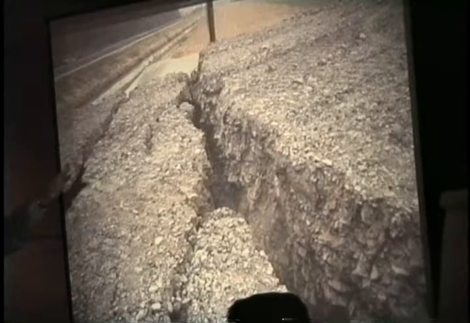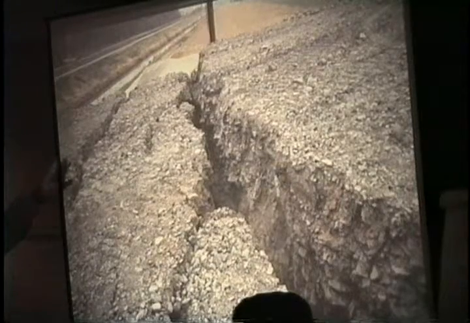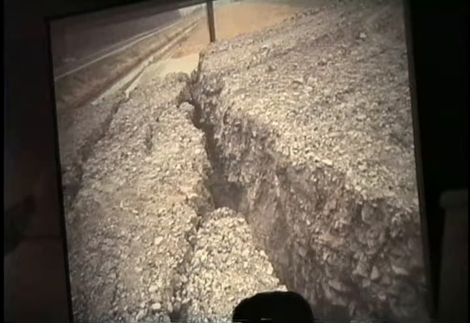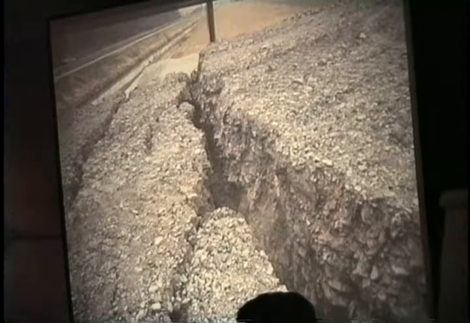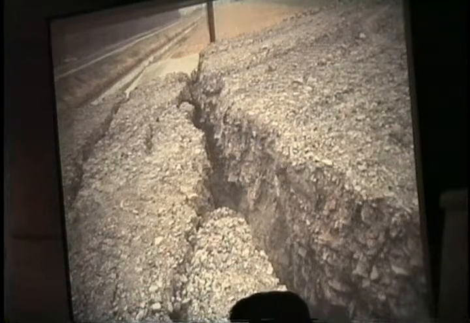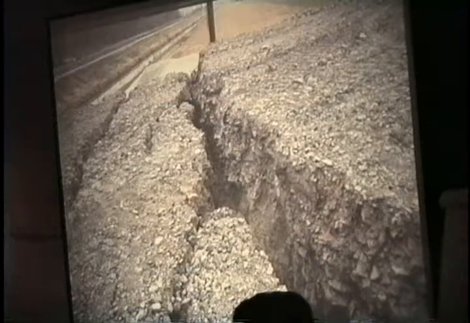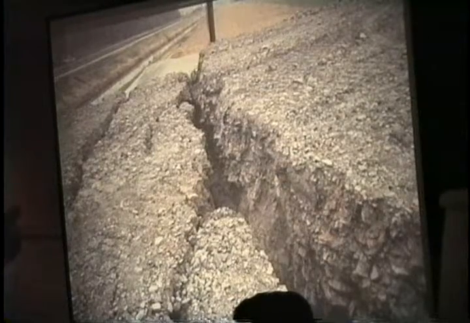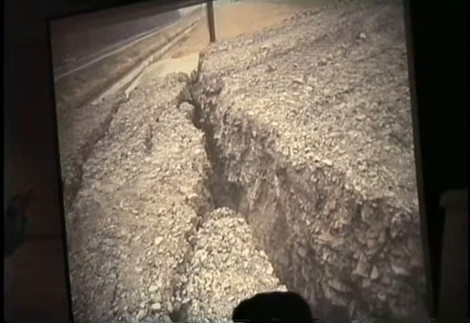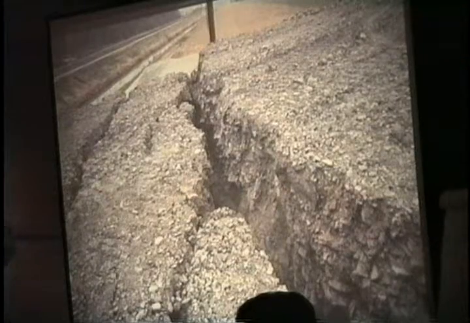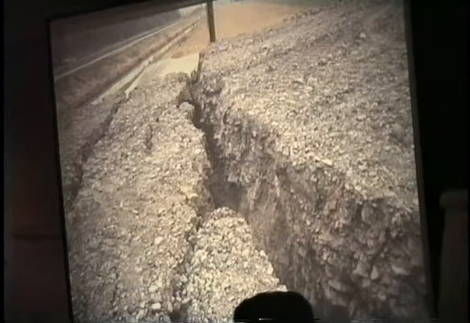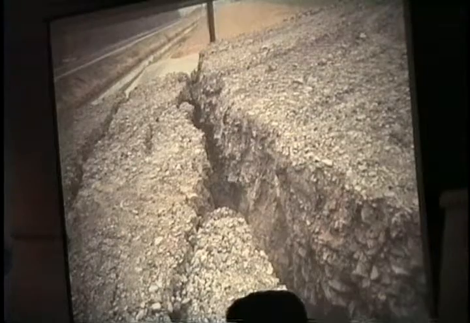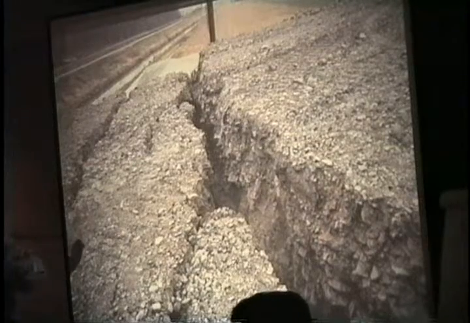What's that? Well, first of all, they put on too much material too fast. And when you do that to clay, it tends to build up water pressure. The clay doesn't have a chance to drain. Okay, if there's a lot of water, especially under pressure in a clay soil, does strength go up or down? Way down.